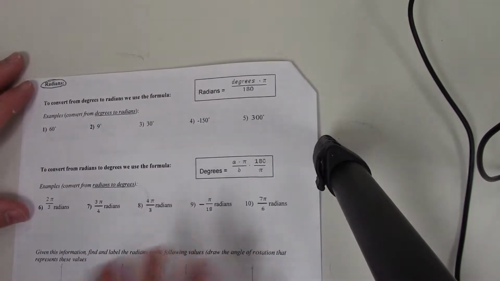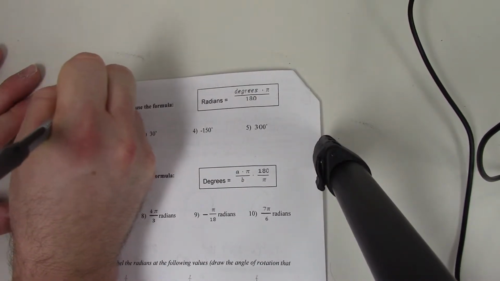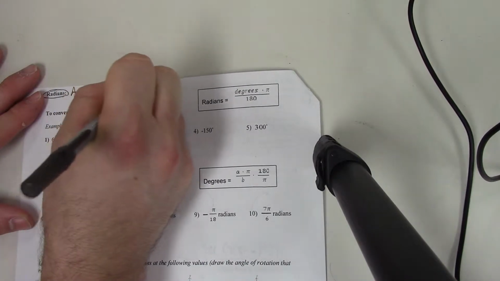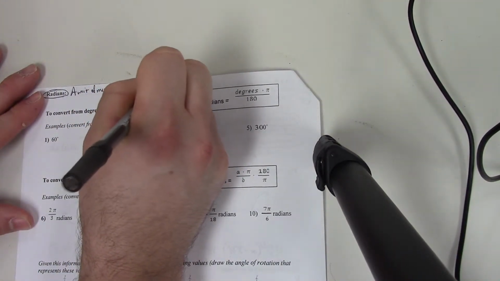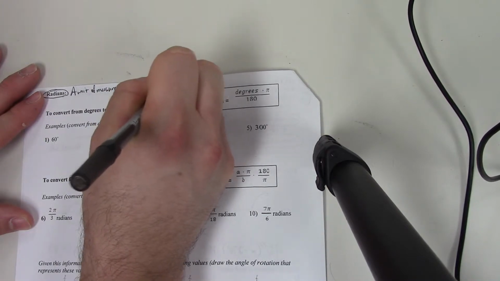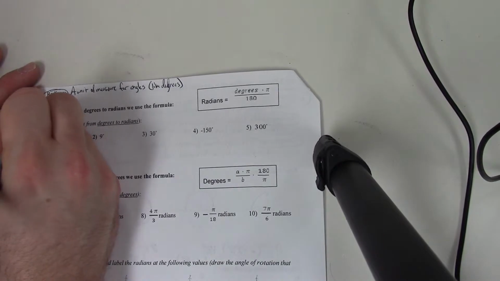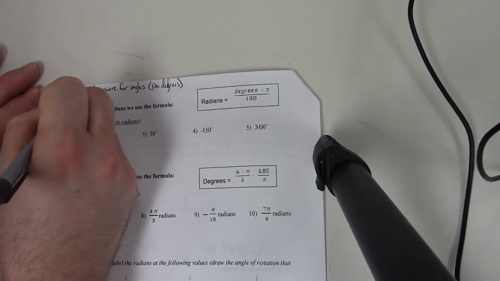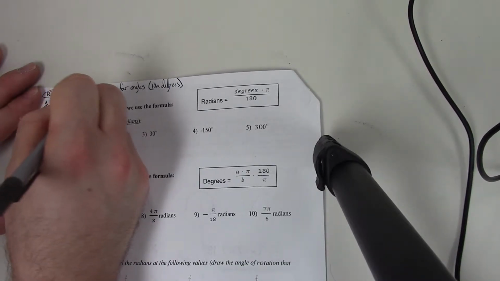All right. So, the definition of radians is a unit of measure for angles, and this is similar to degrees. It's just another way to measure it. Now, 1 radian is about 57.3 degrees.